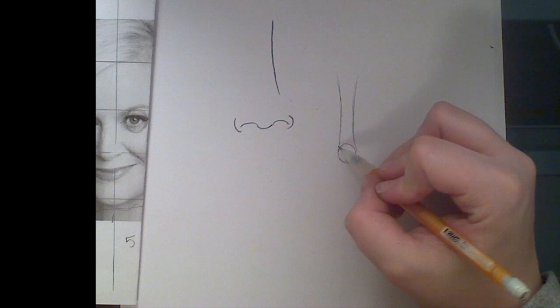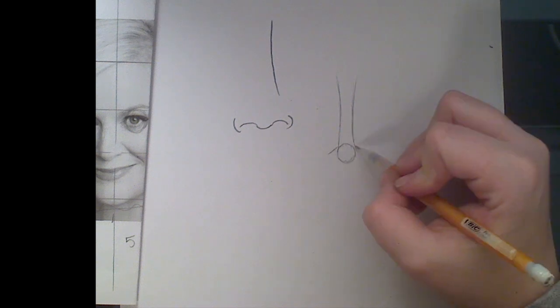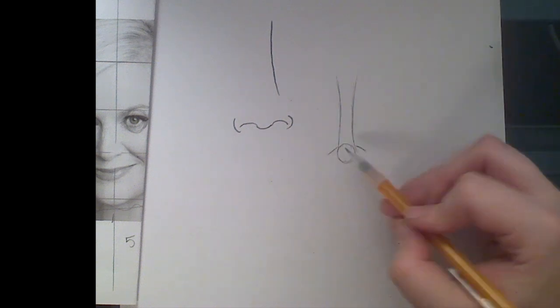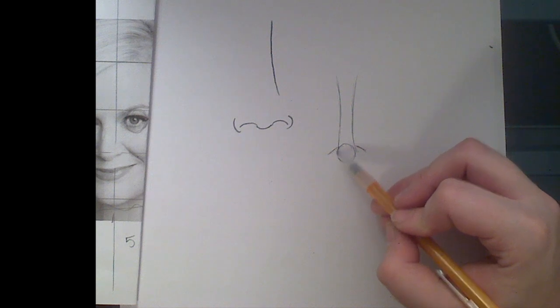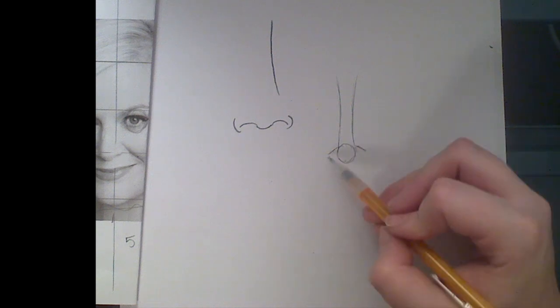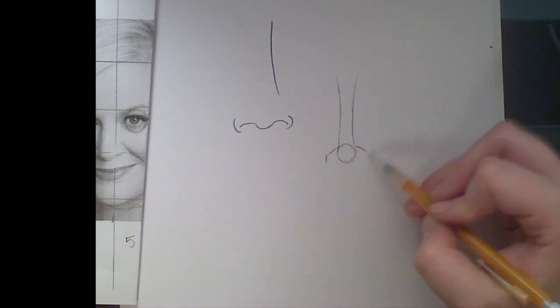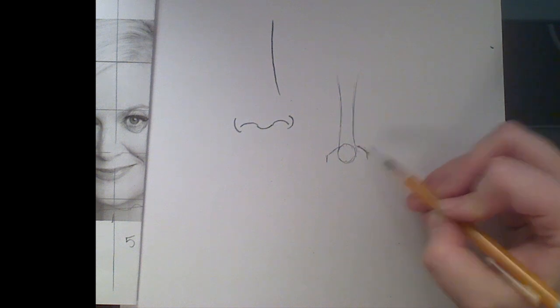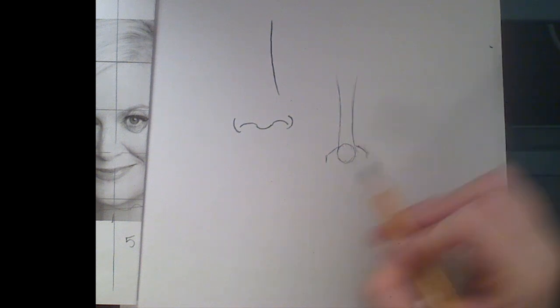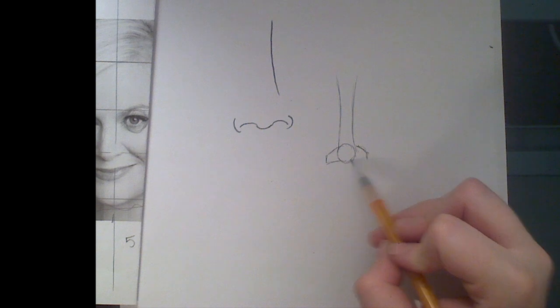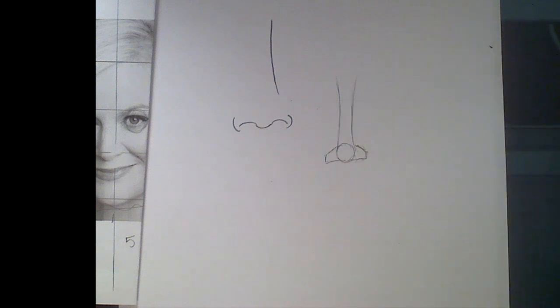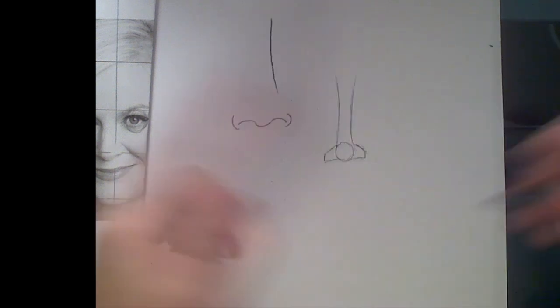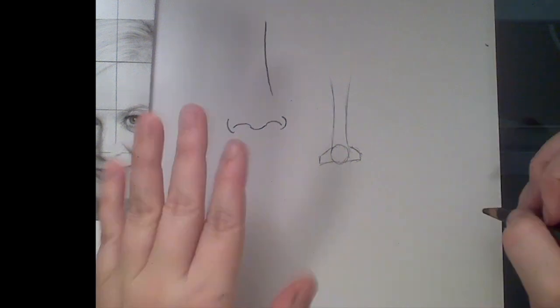And then you have 2 diagonal lines going out where the curve right here and the circle meet. Then a straight line on either side. Then another diagonal like that. Well, I guess it's more straight. So that's kind of how the shape of the nose is.